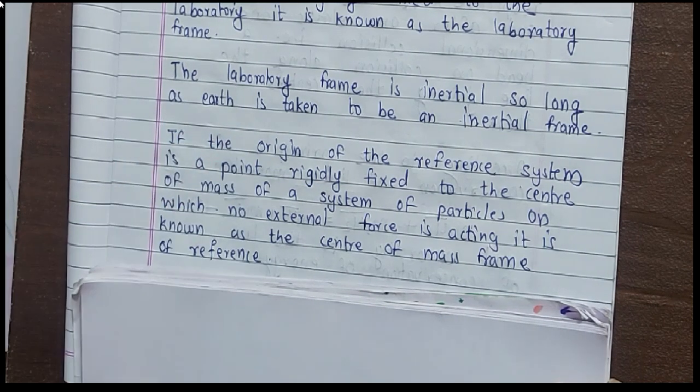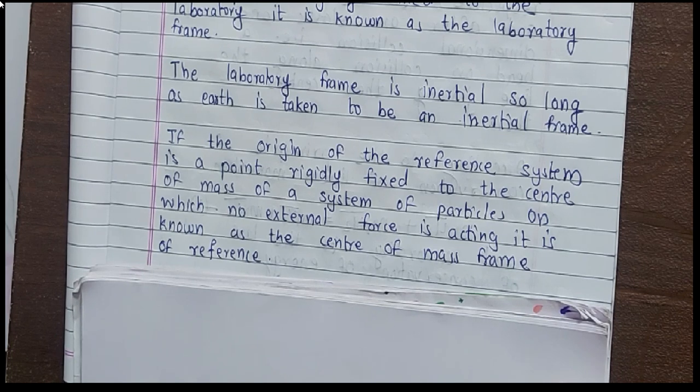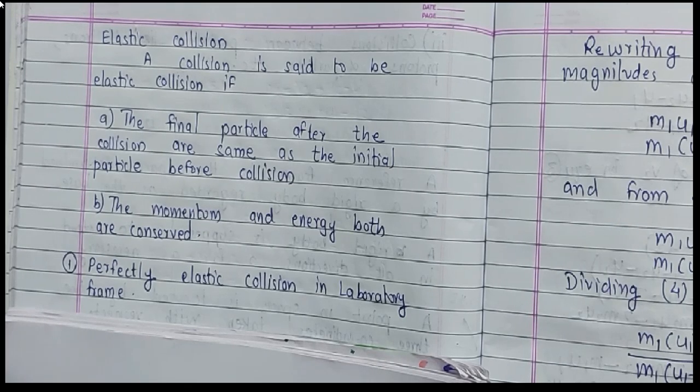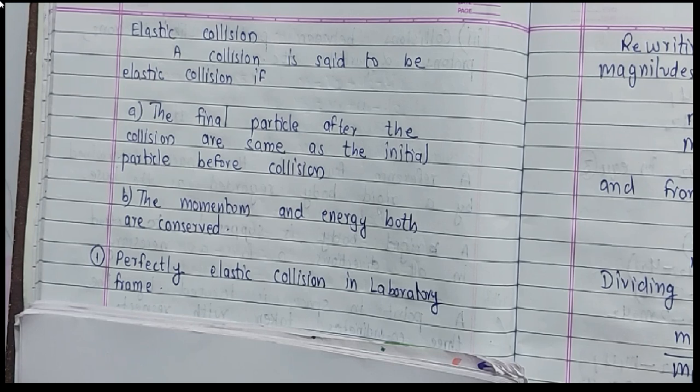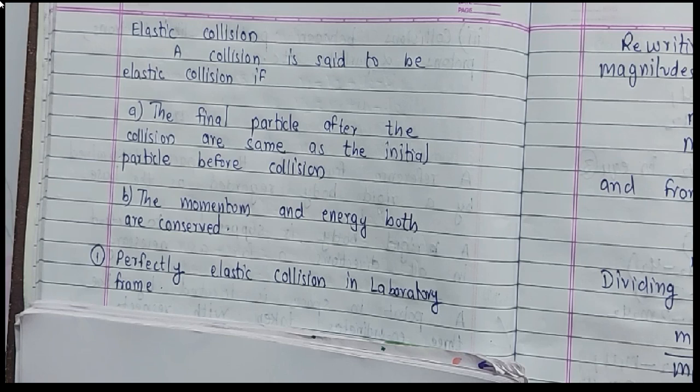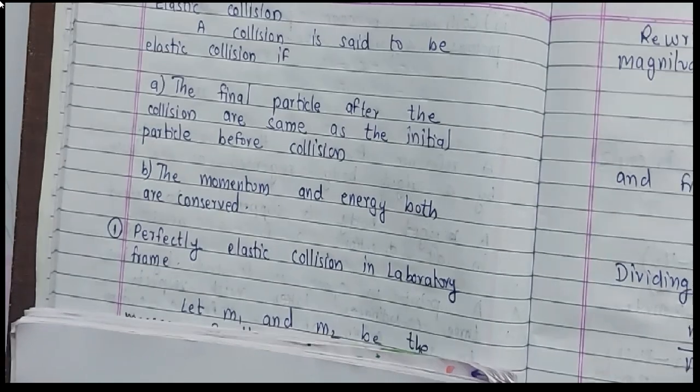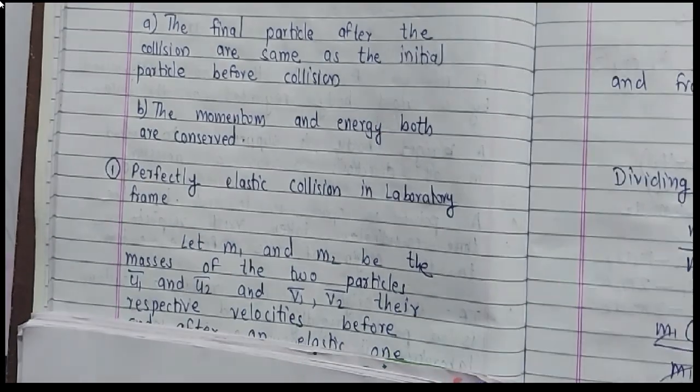The laboratory frame is inertial so long as the Earth is taken to be an inertial frame. We consider our Earth system as an inertial frame. Elastic collision, we will see. A collision is said to be elastic if, first, the final particles after the collision are the same as the initial particles before collision, and second, momentum and energy both are conserved. These are the two important parameters that we should remember while deriving the expression.